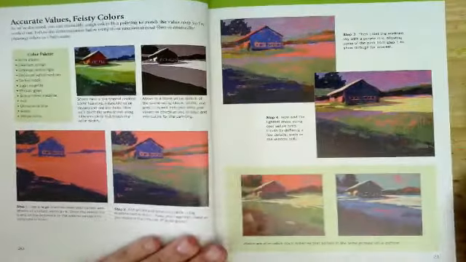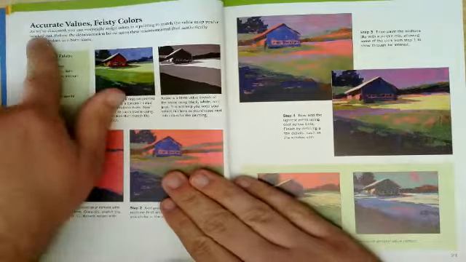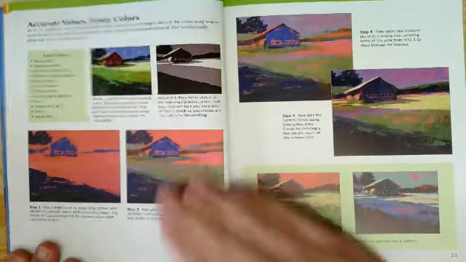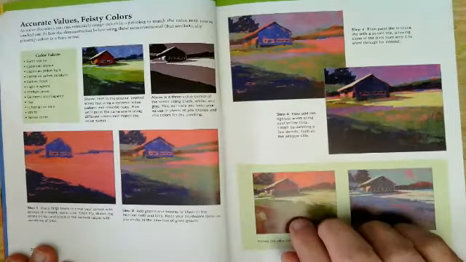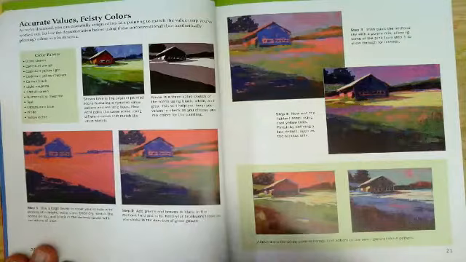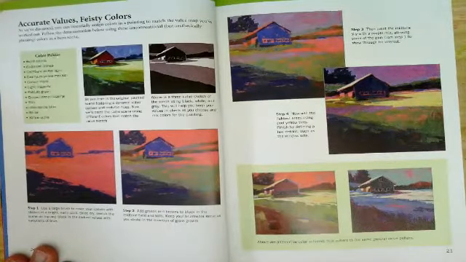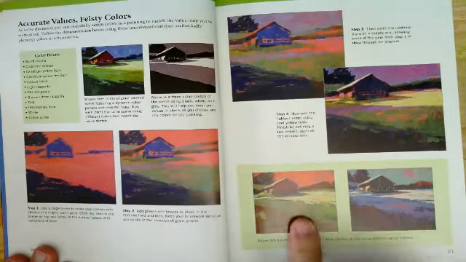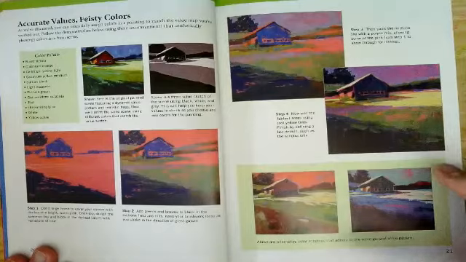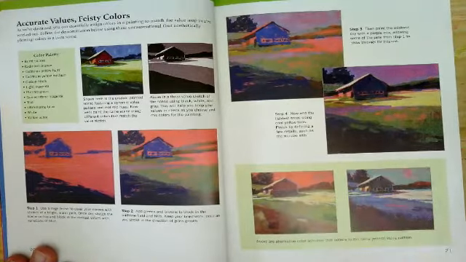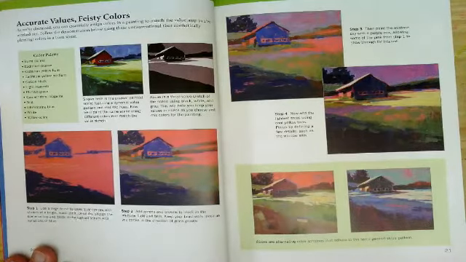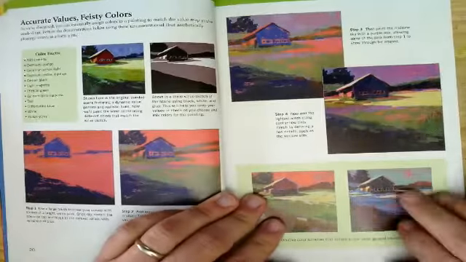I don't have a lot to add here, but accurate values and feisty colors. So you can see the same image playing with color a lot of different ways. A lot of really bright colors, minimal color palette here, more realistic here. And yeah, this is just a really cool way to show you that the colors you choose to use can really change up your piece.